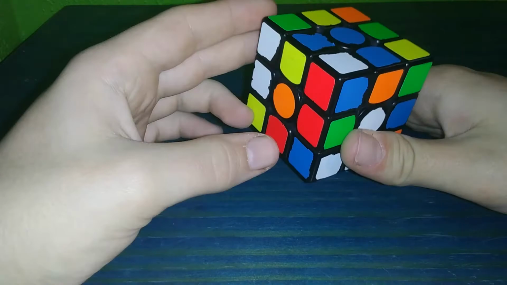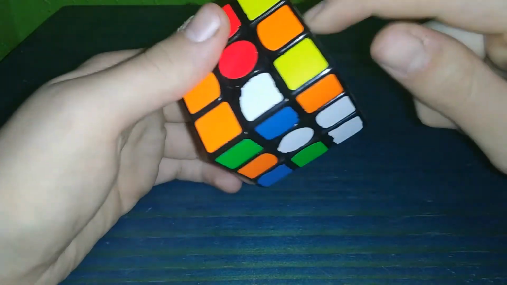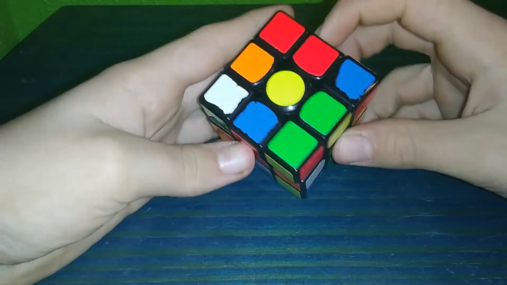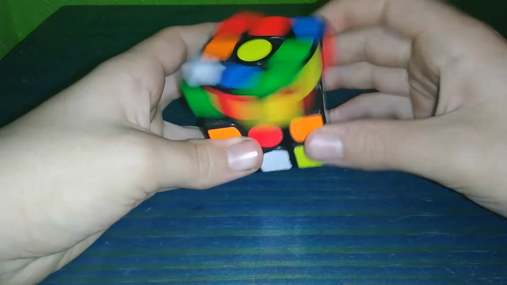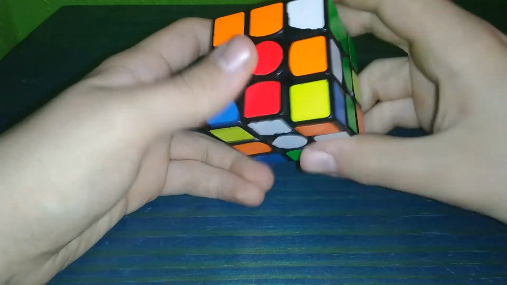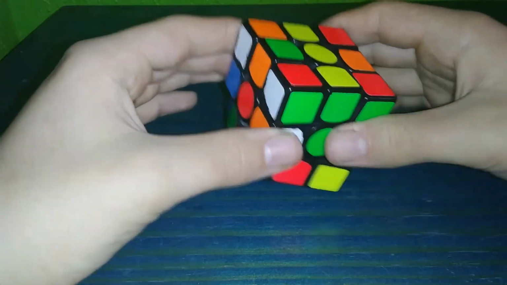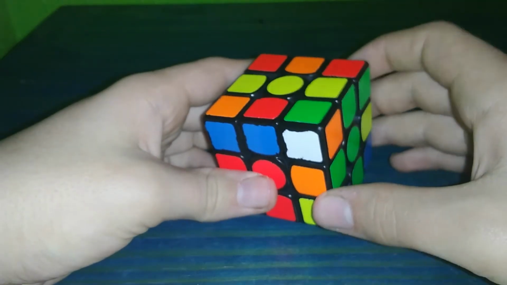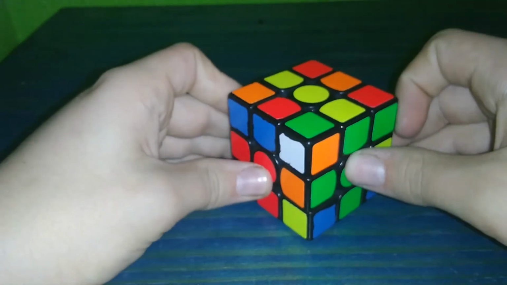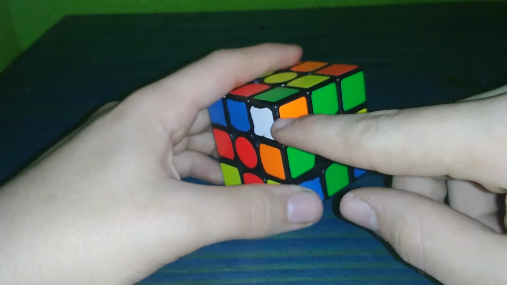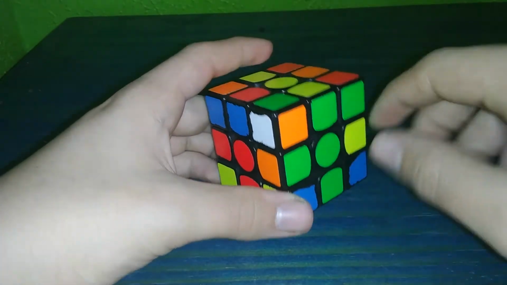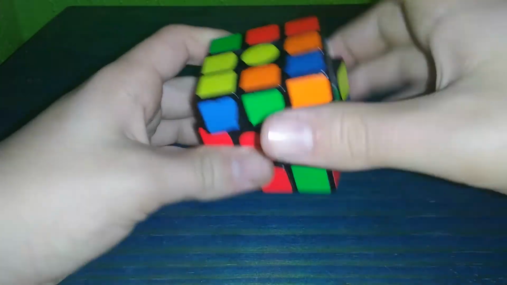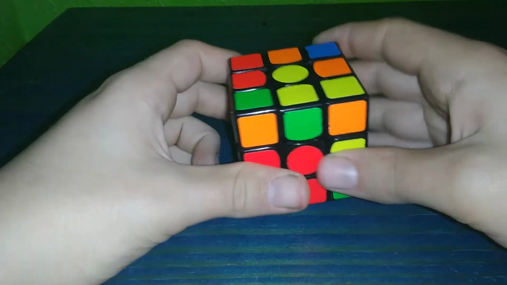So, I see my cross pieces here, here, and there, so I'm just going to insert red and blue at the same time, like this. And then I'm going to insert orange. So now I'm going to use this as my first pair. I forgot to mention, a lot of times you'll have one piece of the pair in the top layer, one piece already in an unsolved slot. All you need to do is take it out like this, and then just deal with this case.